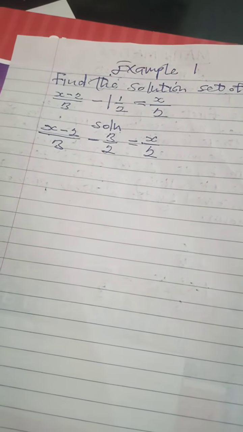So you get 3 over 2 equal to x over 2. Now you're supposed to multiply each term by the LCM of that equation. How many terms are we having here? We are having 3 terms. This is the first term, the second term, and the third term. As I said in the previous video, the terms are separated by either a plus, a minus, or an equal sign, right? Yes. So we have 3 terms in this equation.